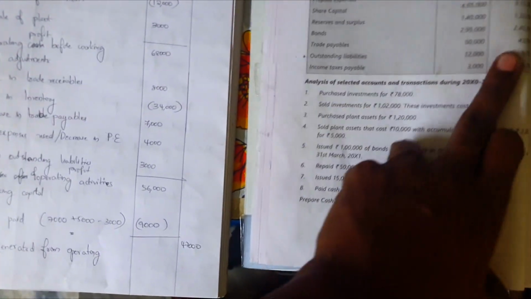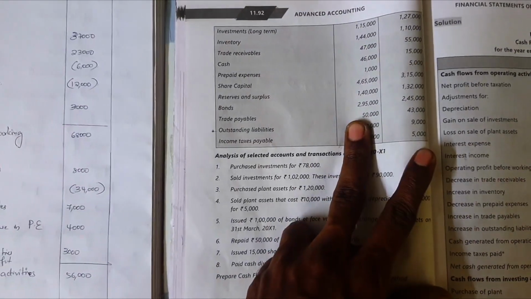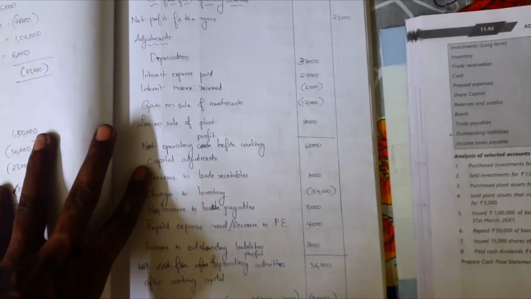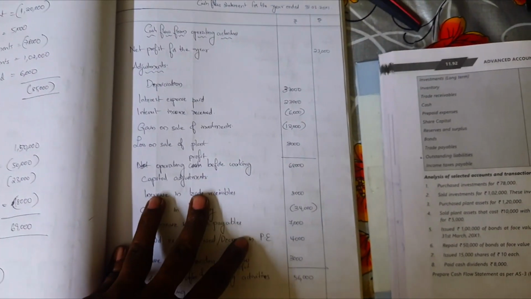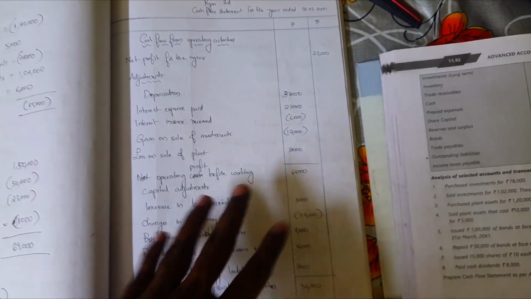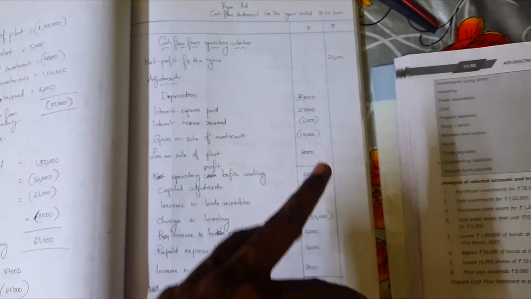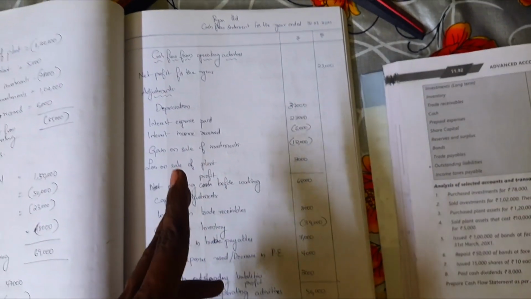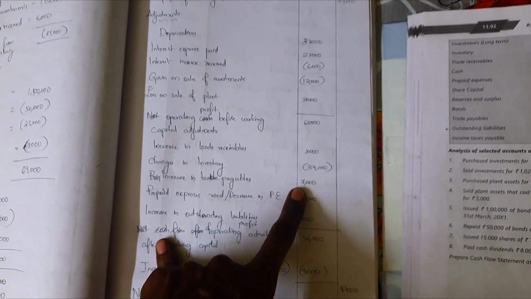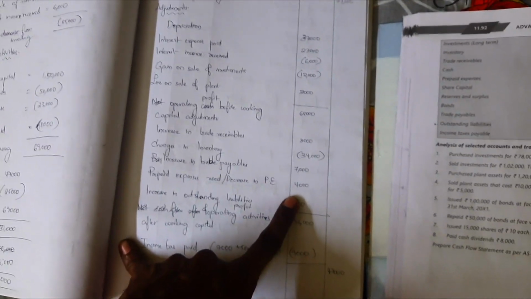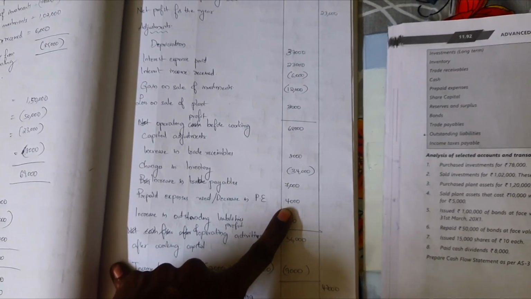You can see trade payables, increase in trade payables, previous year 43,000, current year 50,000, which means we haven't paid 7,000. 50,000 minus 43,000 is 7,000, which means we recorded it as gone out. We need to show it hasn't gone out, so we are adding 7,000. Prepaid expenses, prepaid expenses is an asset, so in the present year we haven't paid any expenses.